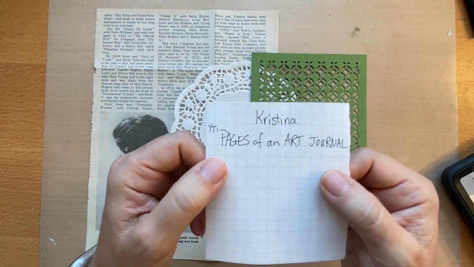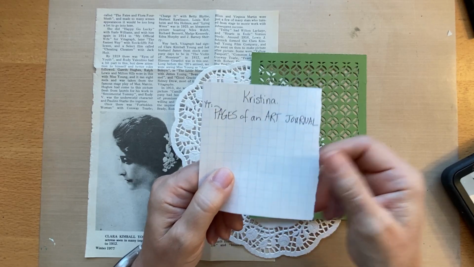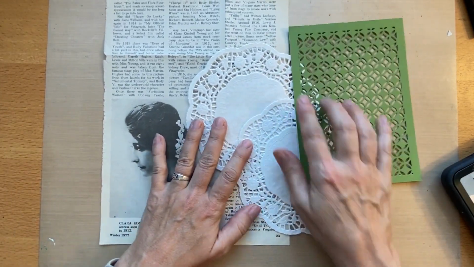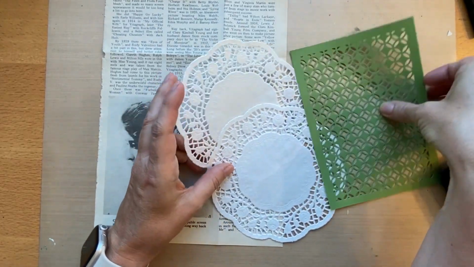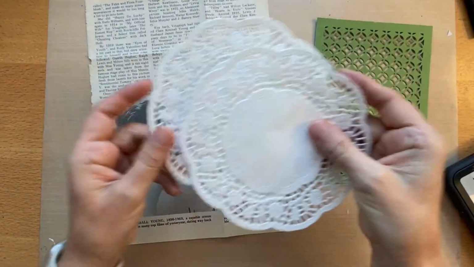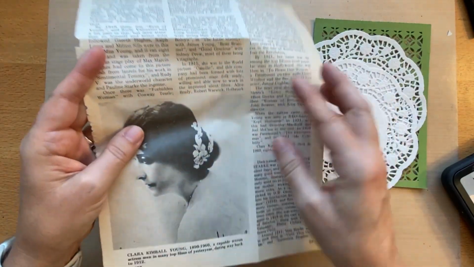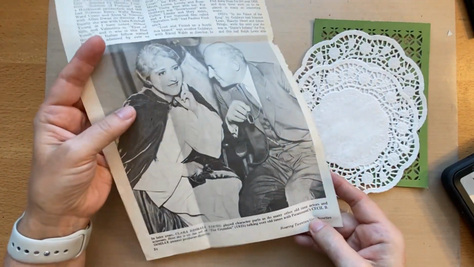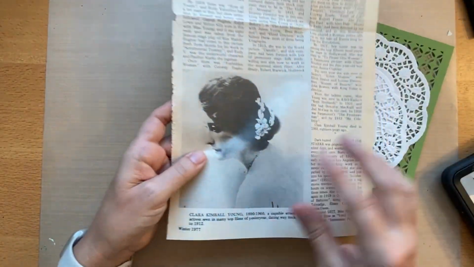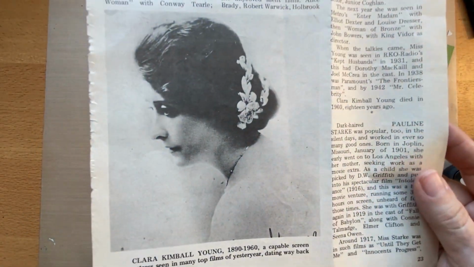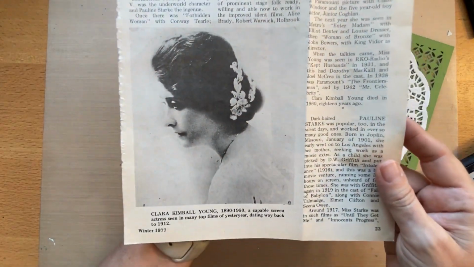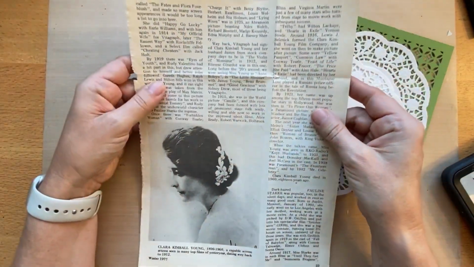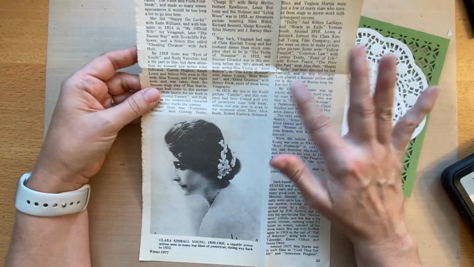This is her YouTube channel, Pages of an Art Journal, and I will link her below. I was thinking about how to use these items. There's a paper piecing, some doilies, and a magazine from 1977. They're talking about the 20s, and I was struck by this image of Clara Kimball Young, an actress who passed away in 1960 but was in a lot of movies in the early 1920s.